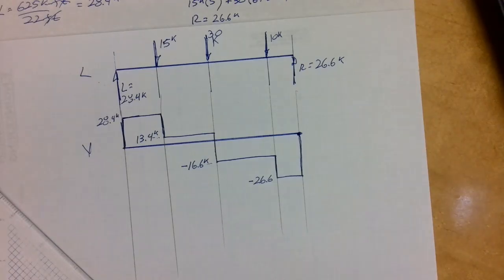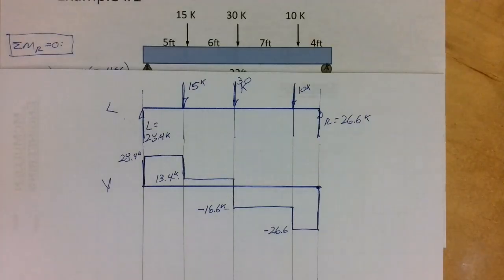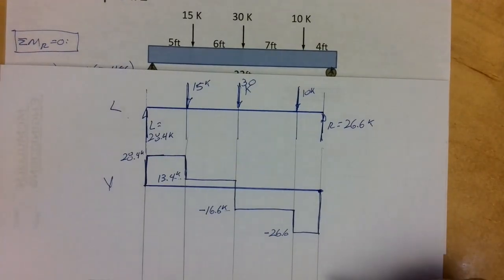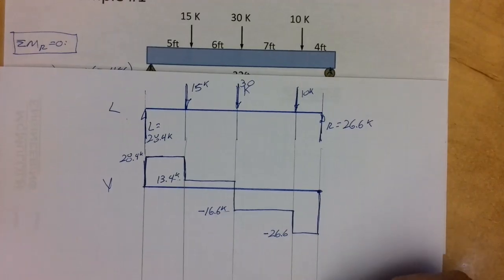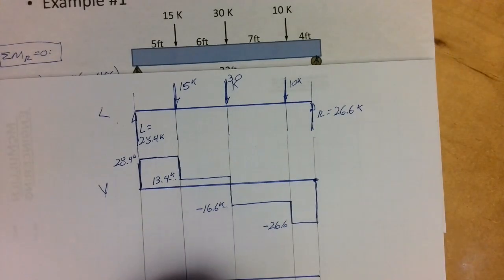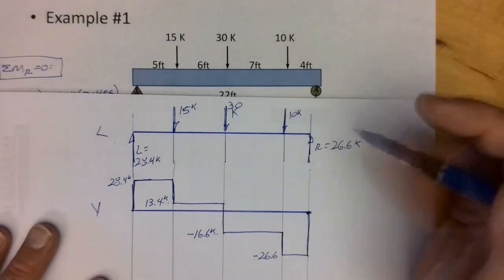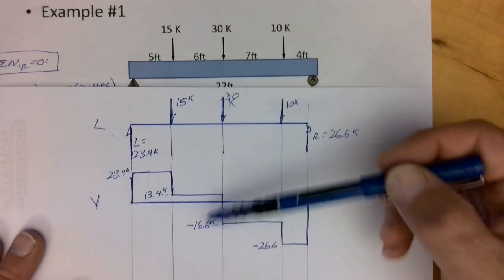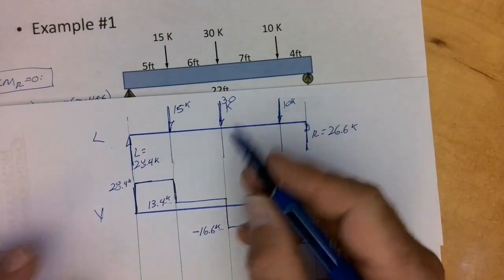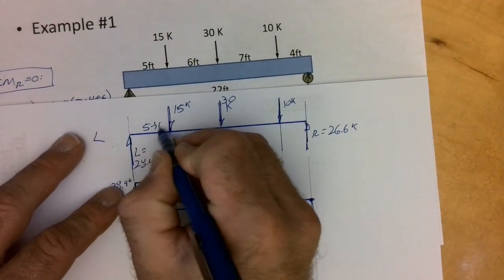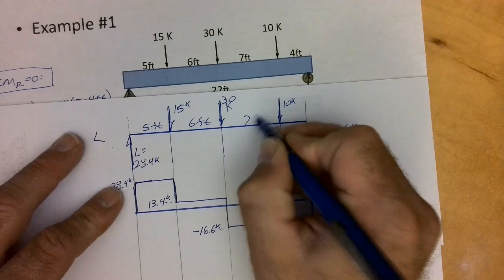Okay, so with that said, let's pause for a sec. I've decided I'm going to go ahead and do the moment diagram for this, because I think we're here. It's just a breath away from us. When I do this, I like to lay this out as load, shear, moment. Now that I'm doing moment, I need to add the lengths here.